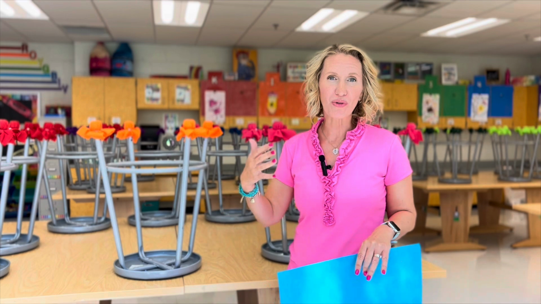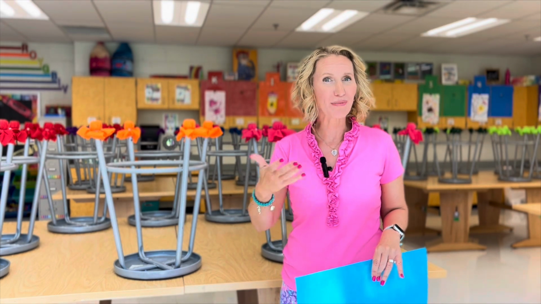The first transition that happens in art is your students may be in the hallway and they have to move into your art making space, or perhaps you're on a cart and you have to transition and come into your student space. So all you need to do is prepare your students for what is going to happen.